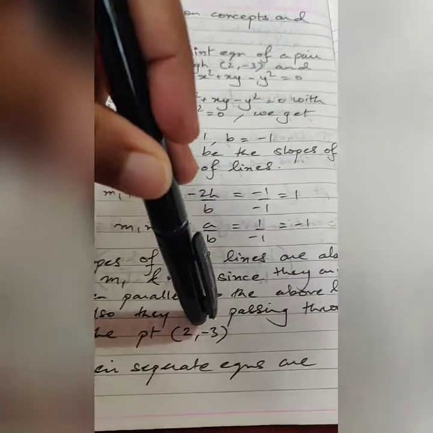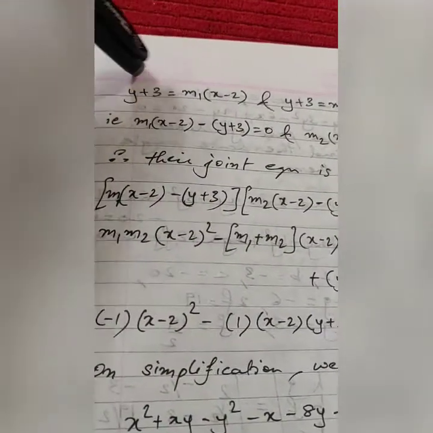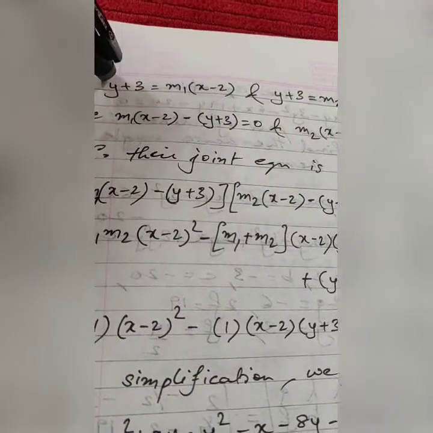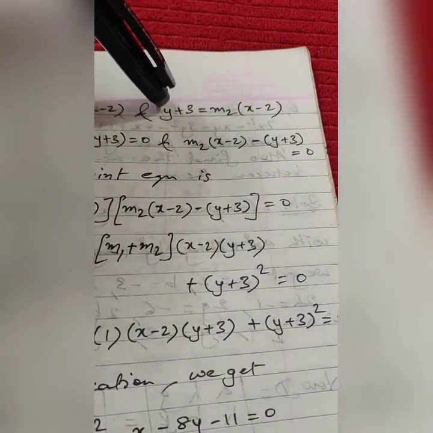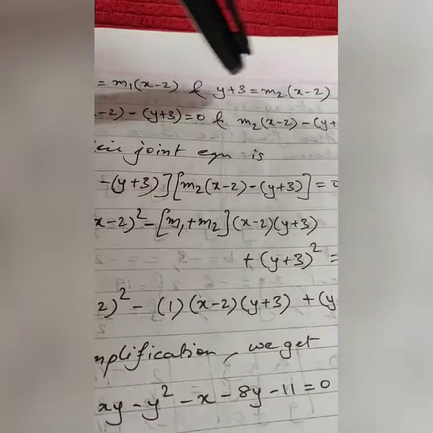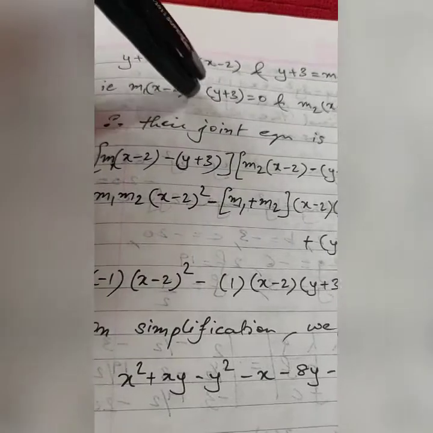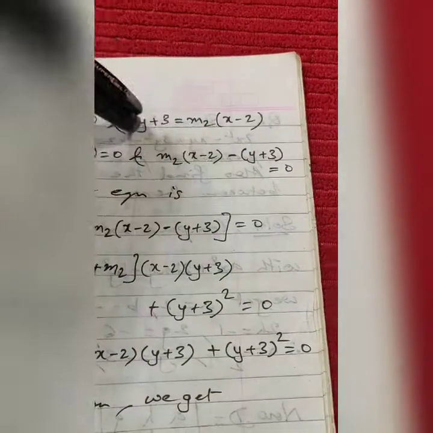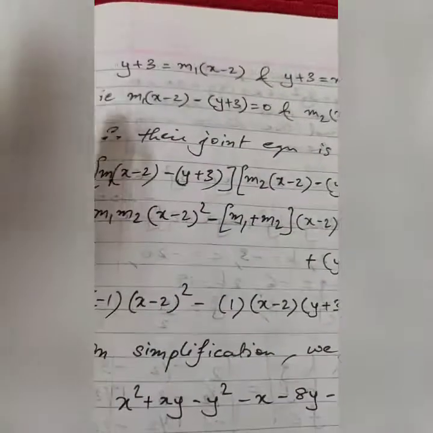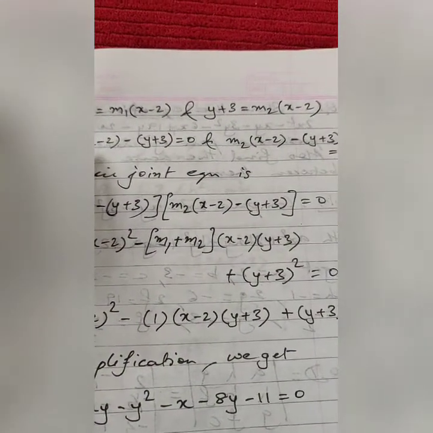Also they are passing through the point (2, minus 3), so we can find their separate equations by the slope point form. What's the slope point form? It will be y plus 3 is equal to m1 into (x minus 2). You remember this is y minus y1 equal to m1 into (x minus x1), and the other line would be y plus 3 equal to m2 into (x minus 2). Now we just rearrange the terms. So m1 into (x minus 2) minus (y plus 3) is equal to 0, and then I have m2 into (x minus 2) minus (y plus 3) equal to 0, and then we combine these two equations because that's what we have to find, the joint equation of the two lines.